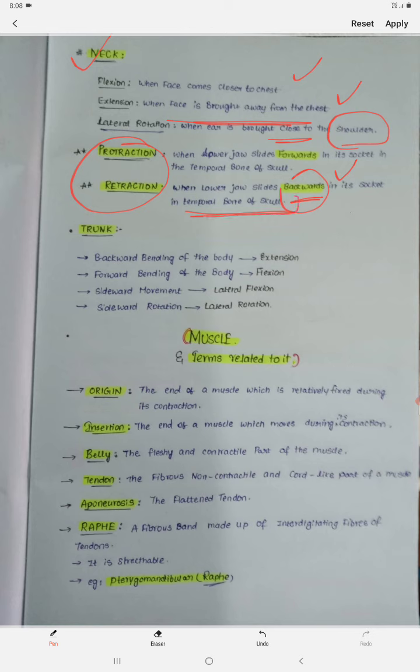Which bone is it related to? The temporal bone. Remember this, very important movements. There are two movements related to the neck, which literally relate to the mandible, the bone present in the lower jaw. So protraction means whenever the lower jaw slides forwards in the sockets, that is called protraction. When the lower jaw slides backwards, that is called retraction. This is all about the neck movements. And coming to the trunk movement, the trunk will be present.